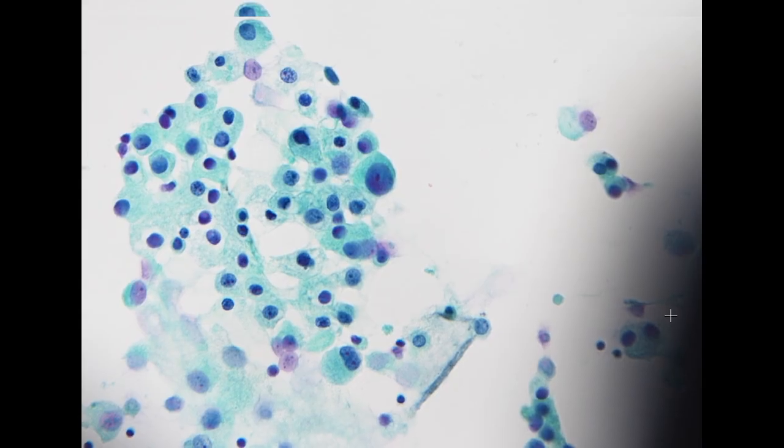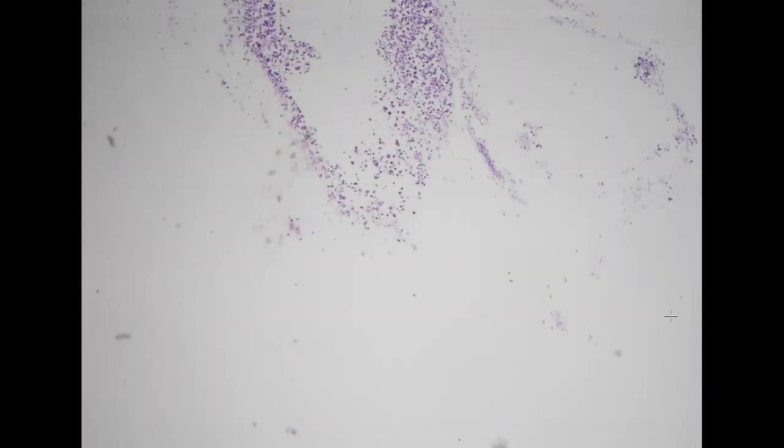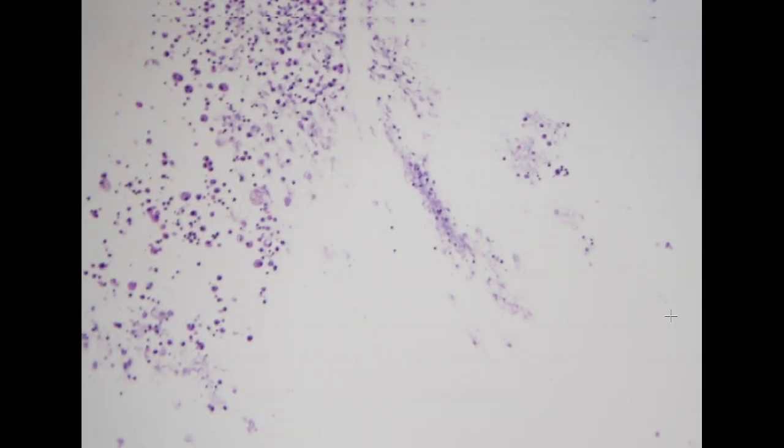So just by the cytomorphology, because of suboptimal cytopreparation, I think it's kind of difficult to tell whether these individual cells are true adenocarcinoma cells or just some sort of artifact. So in this situation, usually we would rely on immunohistochemistry. So this is the cell block preparation.